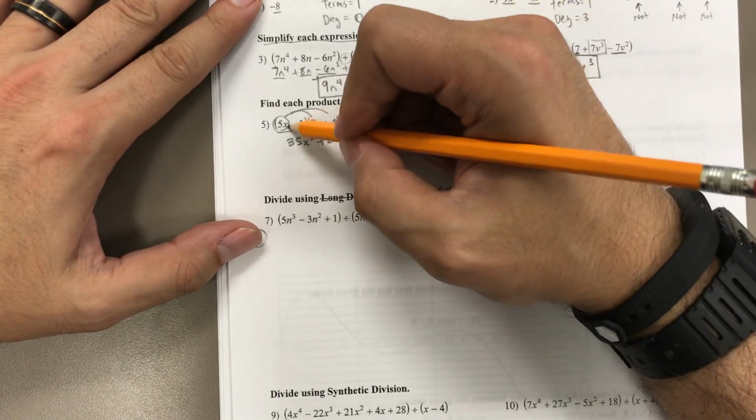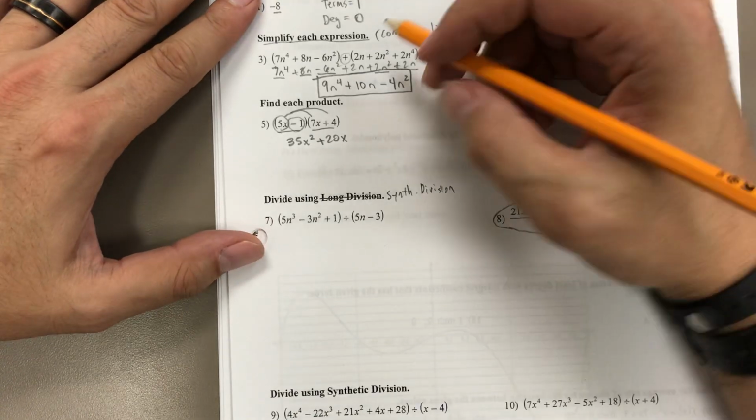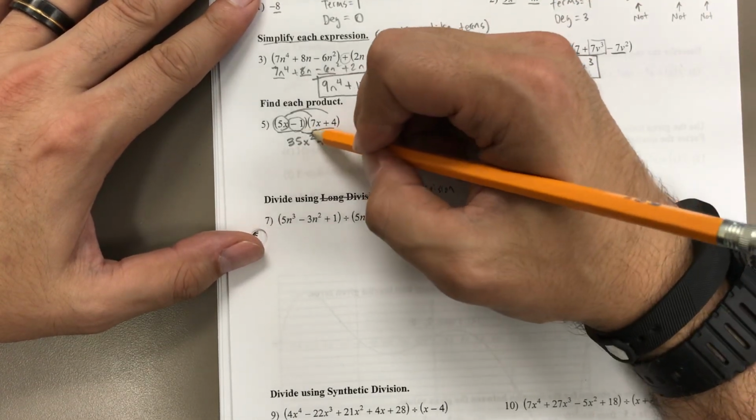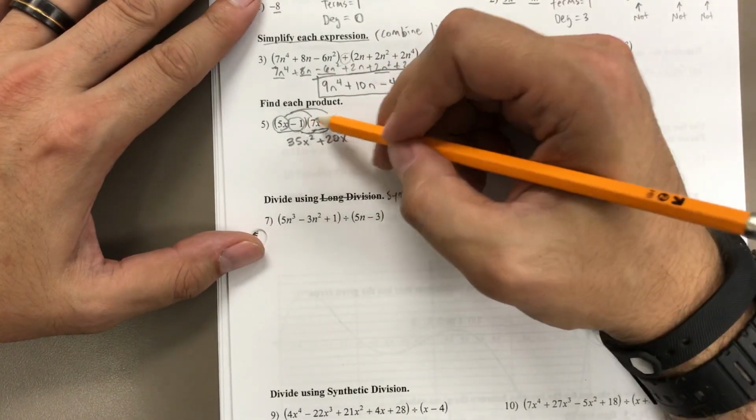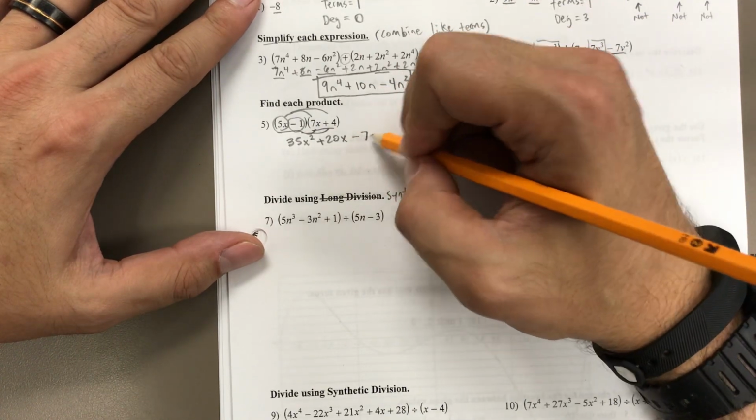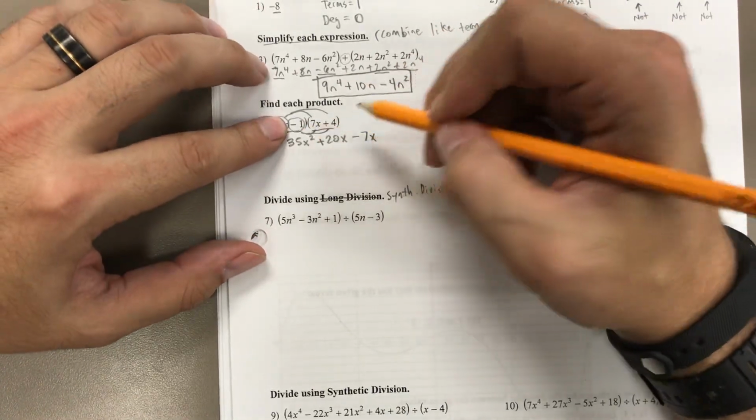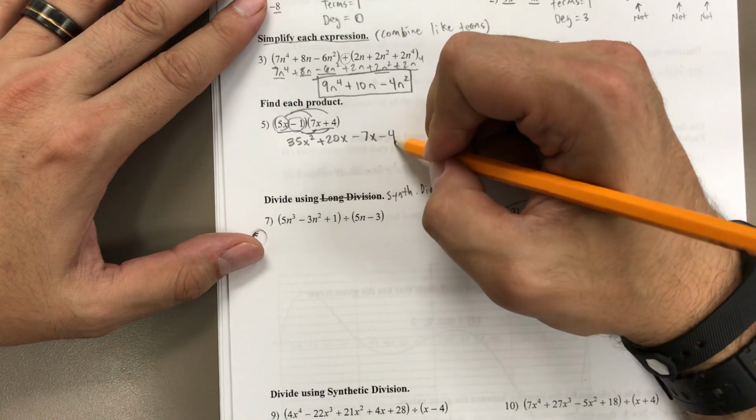And then I take the second number, which is negative 1. I need to be mindful of the sign. Negative 1 times 7x and negative 1 times 4. Negative 1 times 7 is a negative 7, so negative 7x. Negative 1 times positive 4 is a negative 4, so negative 4.